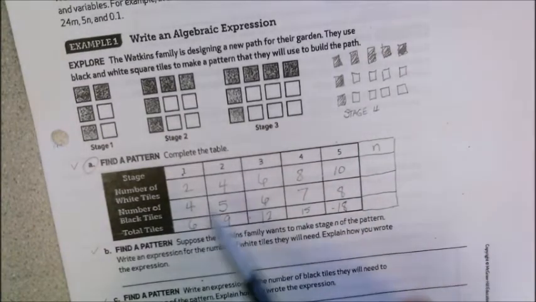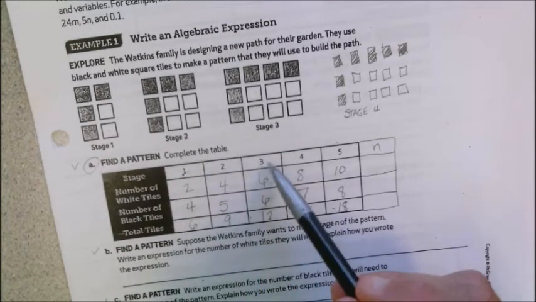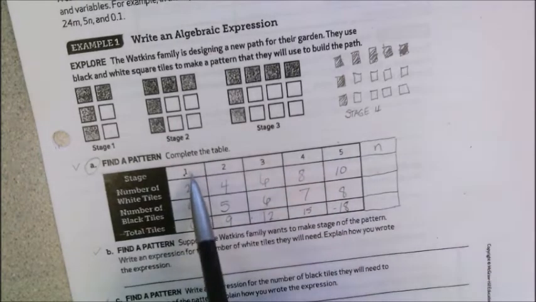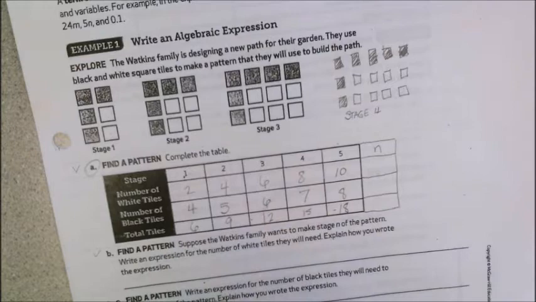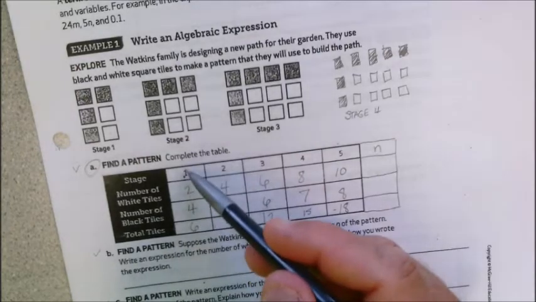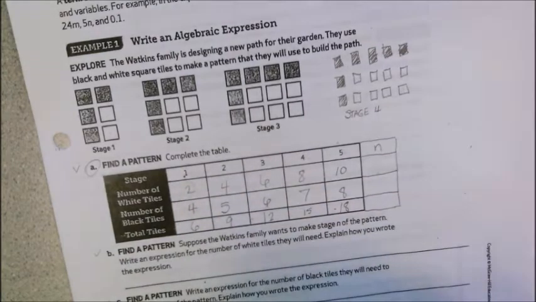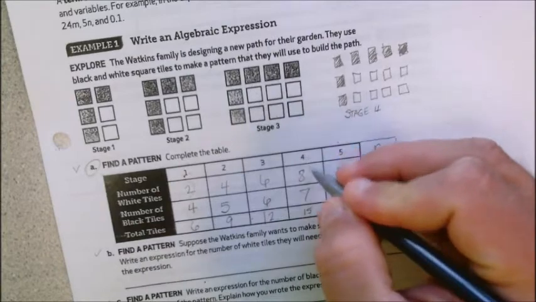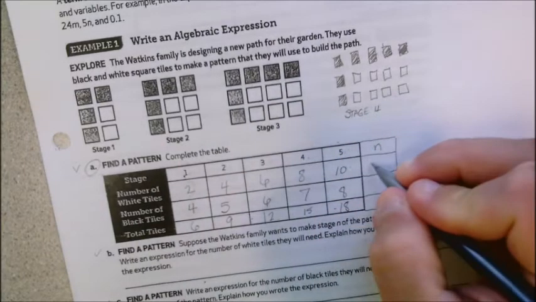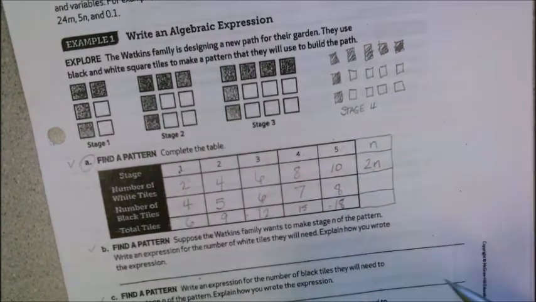So, when you think about it, if I take this stage number, what can I do to that stage number to get this number right here? I hope that what you're seeing is if I take this stage number and double it, I get to that number right there. If I double this one, if I double this one, if I double this one. So I'm going to write this down. Okay, if I double that stage number, I get the number of white tiles.